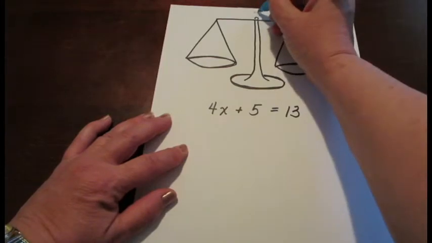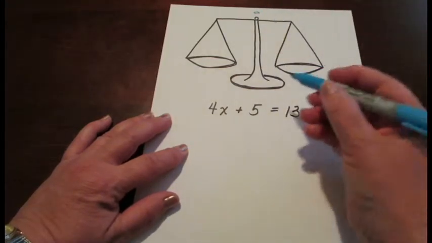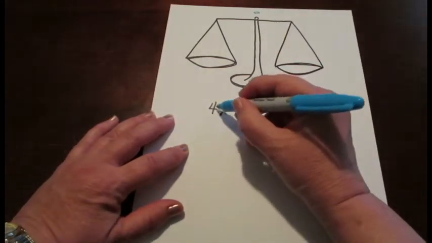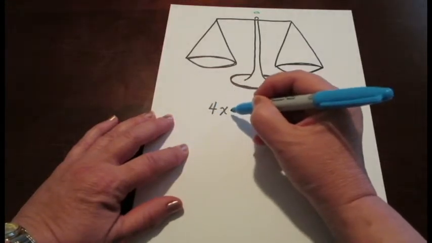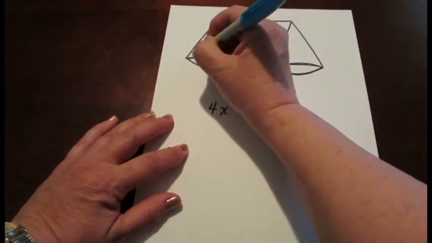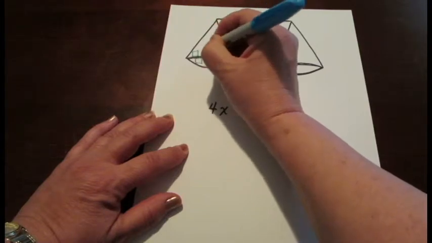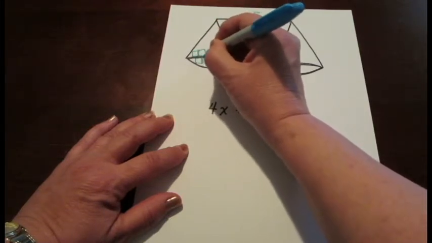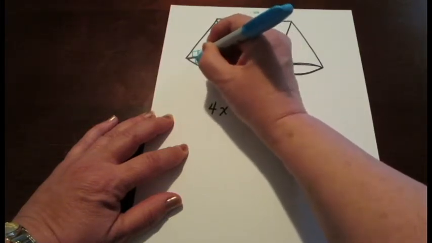So let's think of this as the equal sign. And what I'm going to do is take this, which is our unknown, 4x's, and represent them as 4 boxes down here, each of them with a value of x.